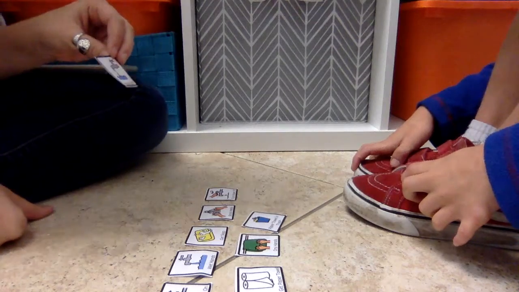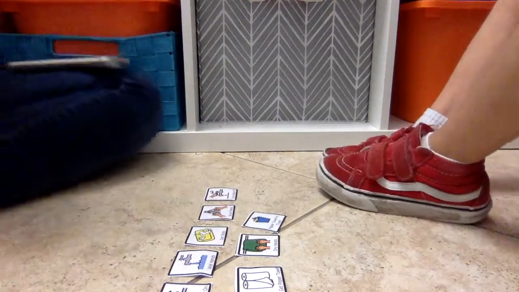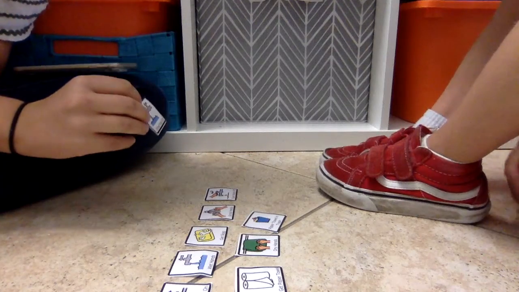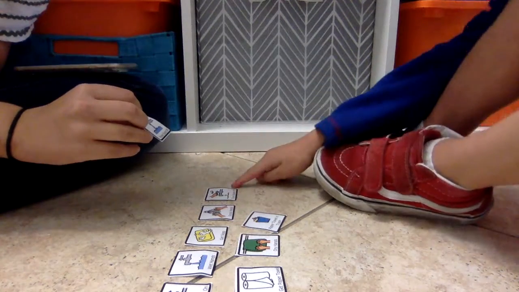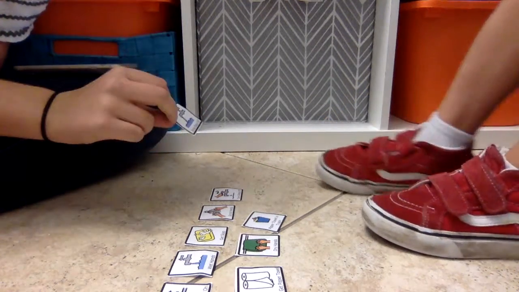What happened? We forgot a step. What did we forget to do? Rinse. We forgot to rinse off our soap. So where do you think this one goes? Do you think we rinse our hands after we turn off our water? No. Where should this go?